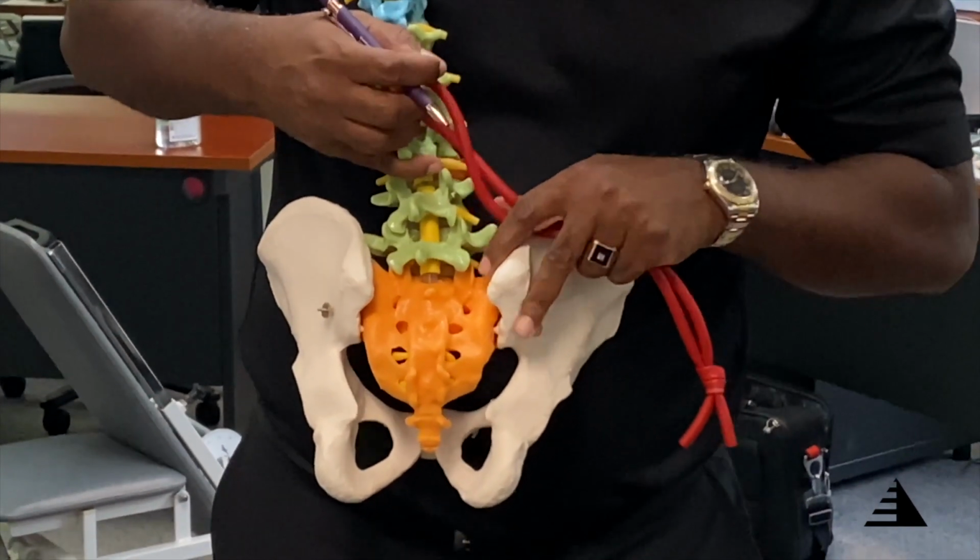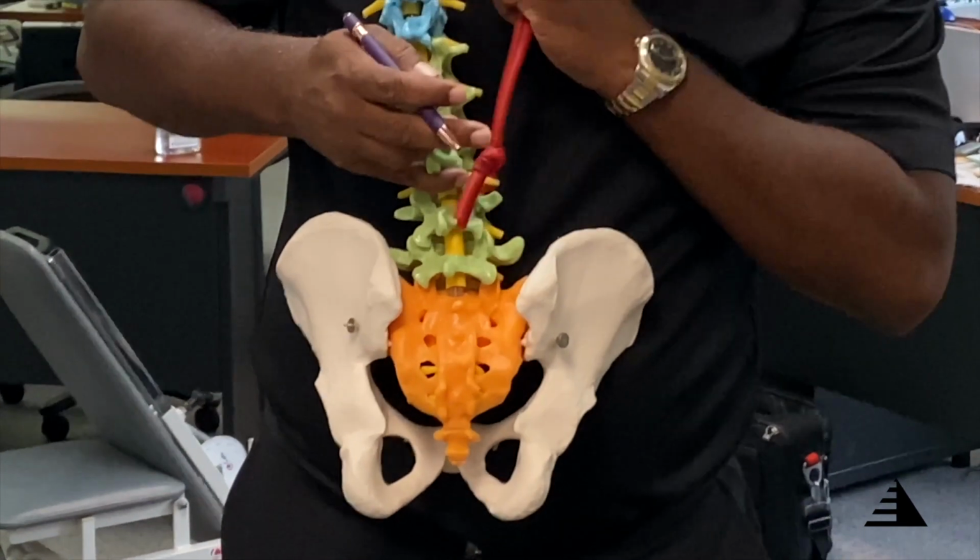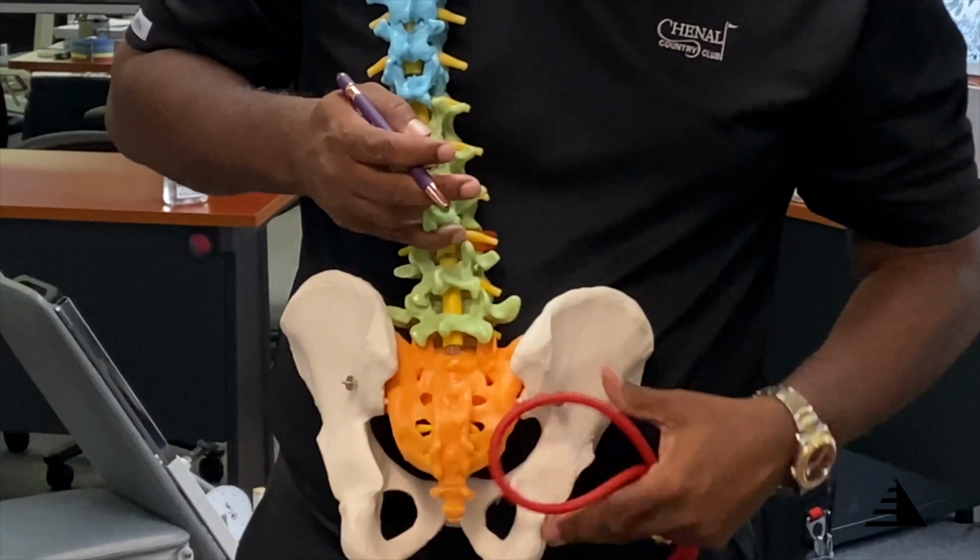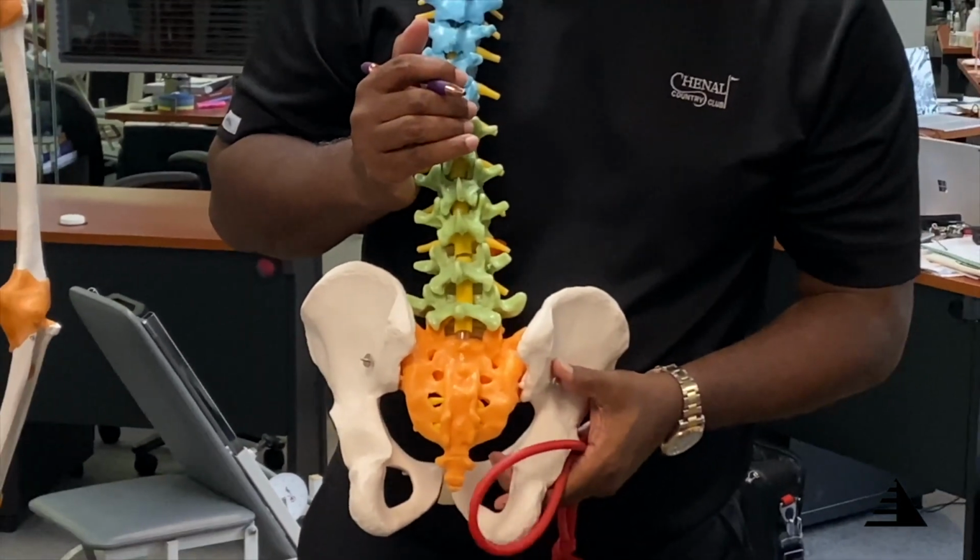Now, superficial to those, we'll have the erector spinae group that cover them up, that are responsible for the larger motion patterns of the spine.